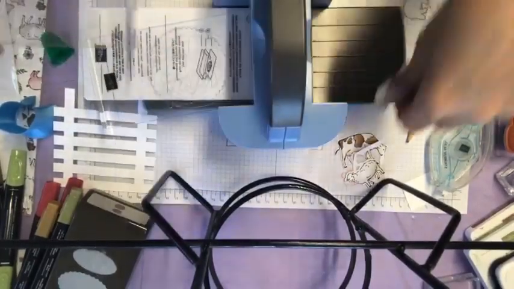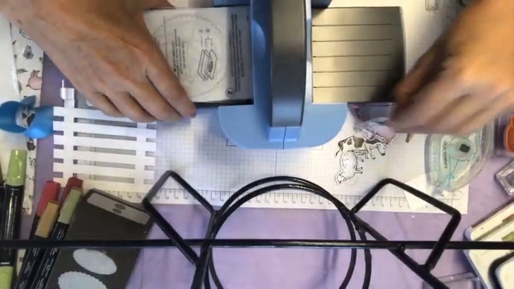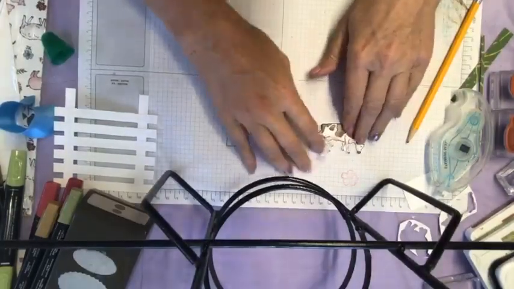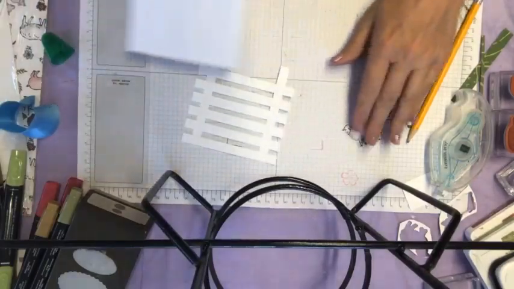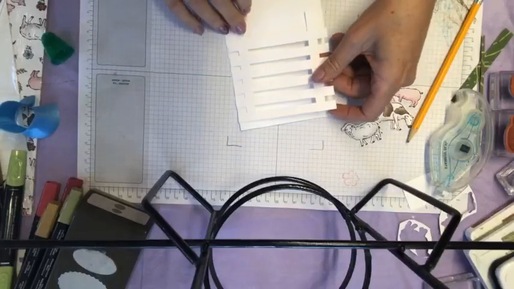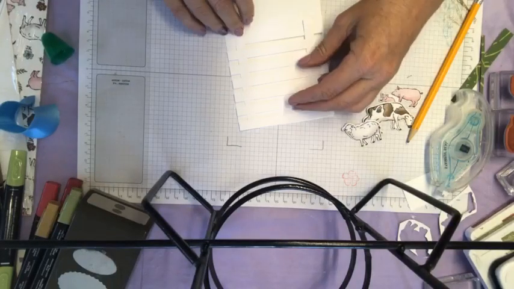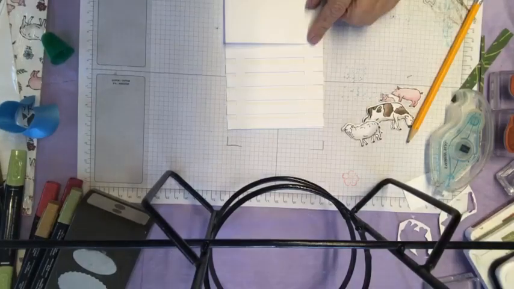Okay. Right, so that is my cow, my little sheep, and the pigs. Aren't they beautiful? Right, I think I moved a bit on the sheep, but that's fine. Okay, so now our little fence is probably drier now. So we're going to attach it onto this piece here. So what I might do, I might attach the other one on the front, but I think I might attach this on the back.